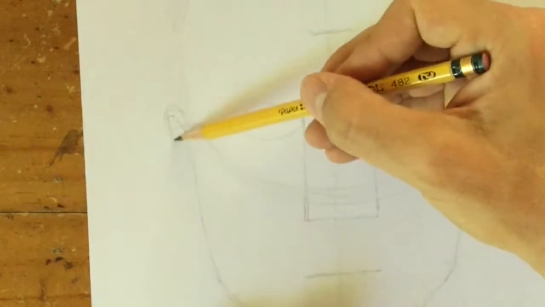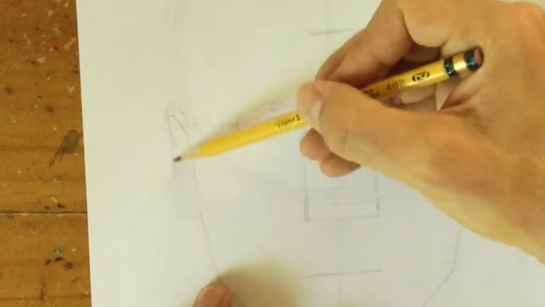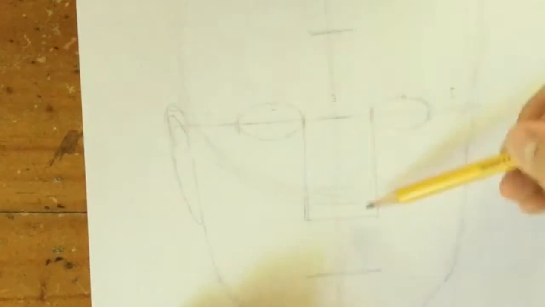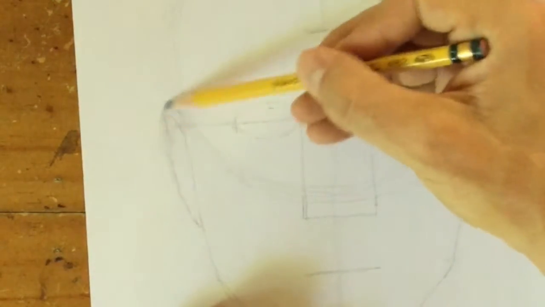Again, these things can be a little bit different for different people. And it's going to come down to more or less the bottom of the nose. Alright, so that's the basic shape of the ear.